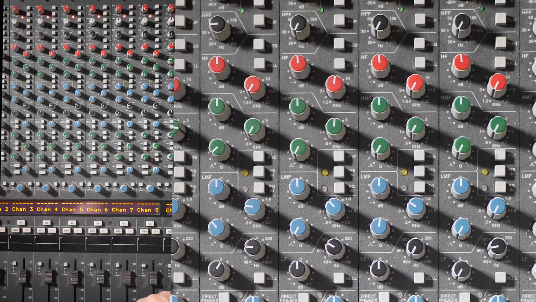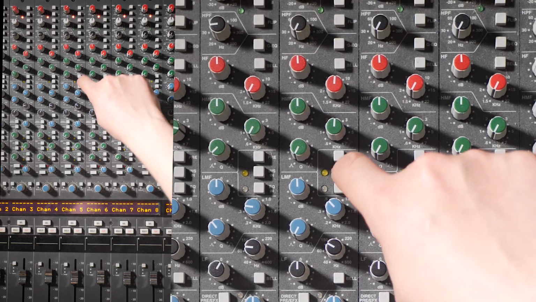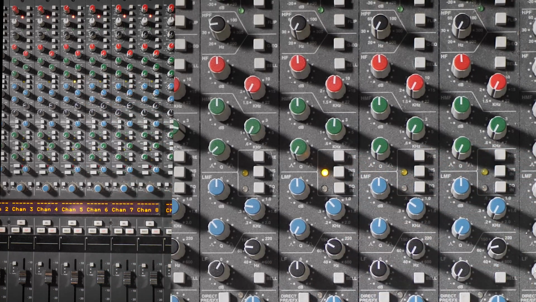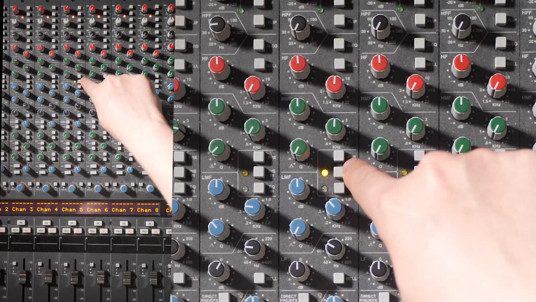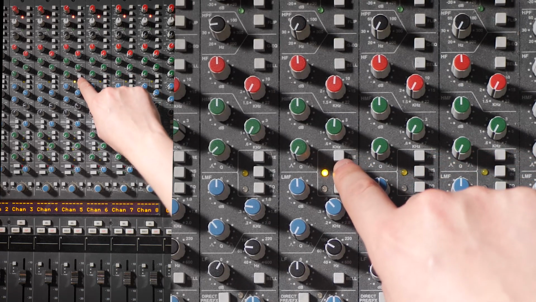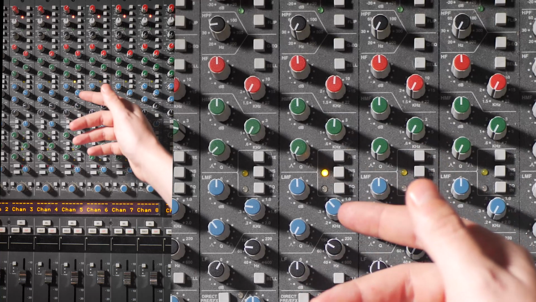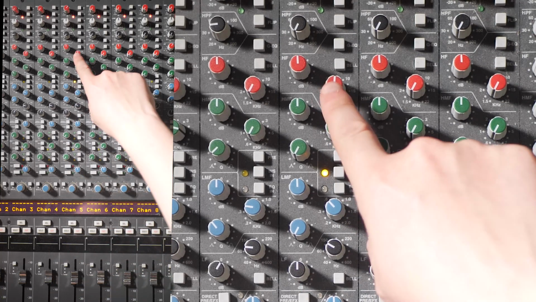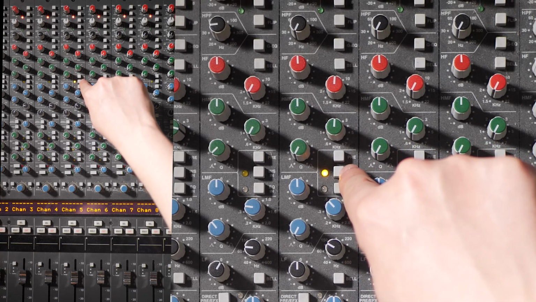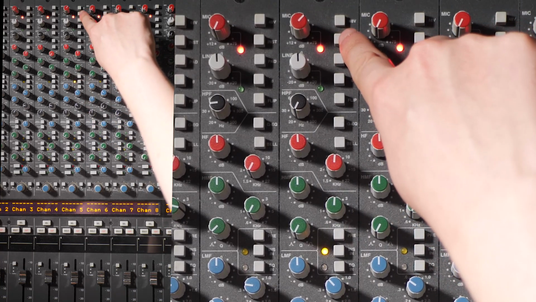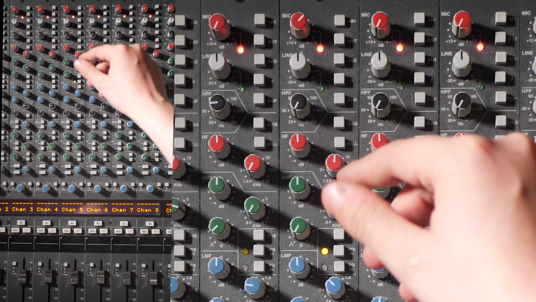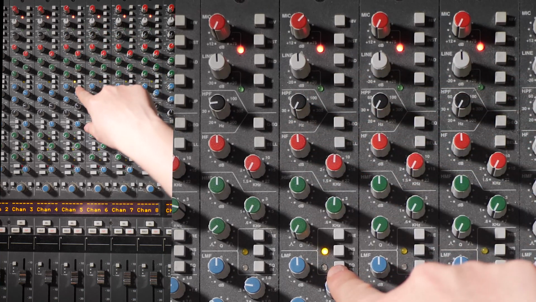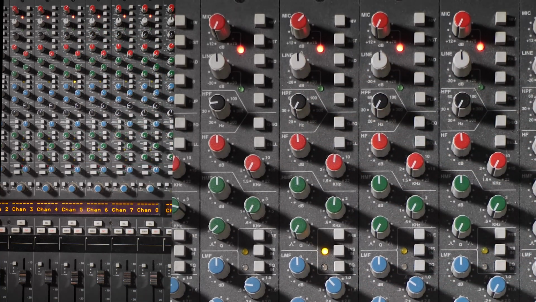We also have the insert section, which you can engage by using this button, and this is used for any outboard gear you may have. This is what we would use to insert some form of effect, such as an outboard compressor. So by default, the audio will go into the EQ section, and then it will go into the insert section. But if you press this button right here, it'll flip that, and it'll go to the insert section and then run through the EQ. It depends on what preference you want to use.